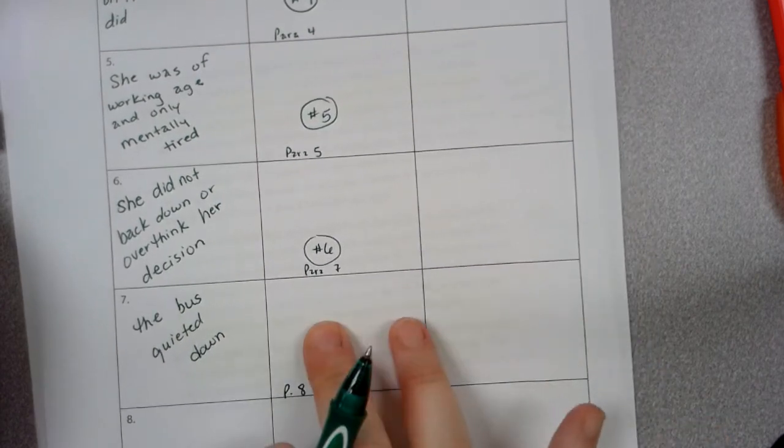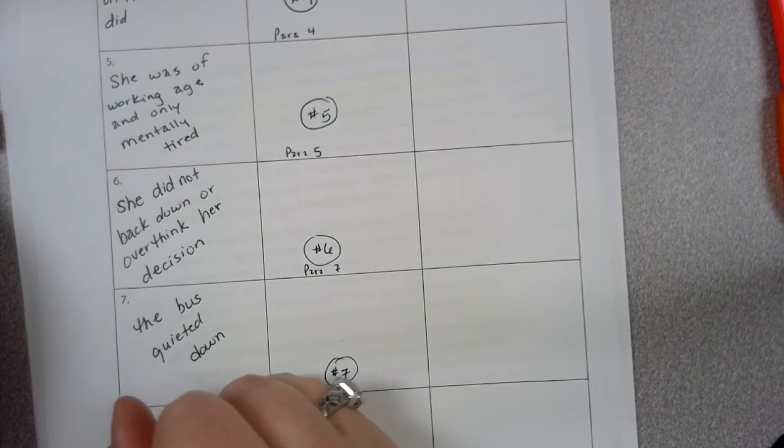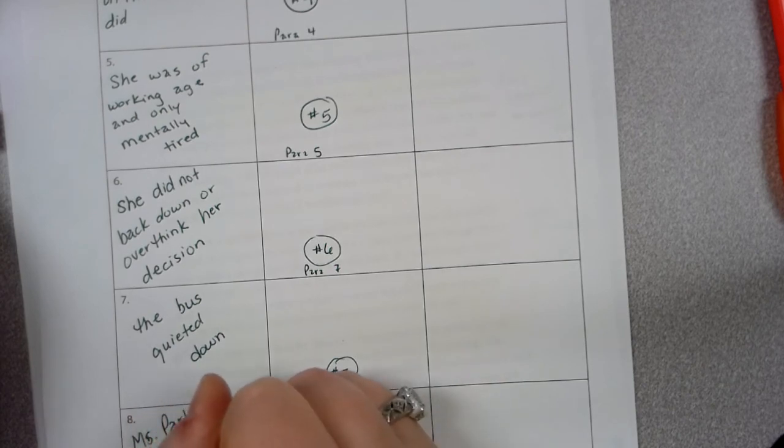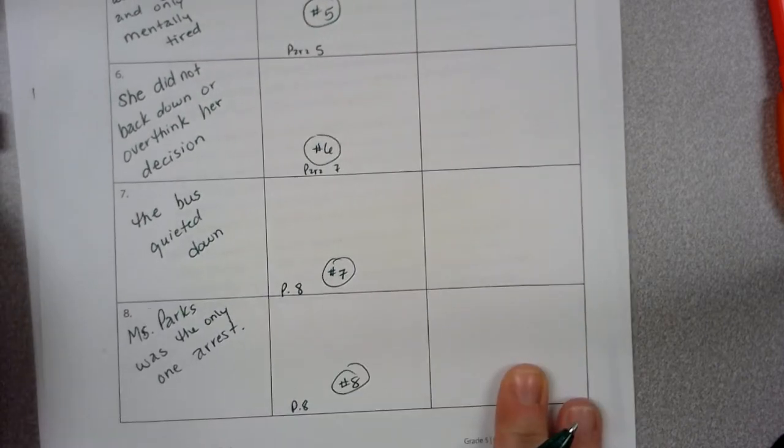Tell me the evidence and why you think that happened. Number 8, Miss Parks was the only one arrested. Give me text evidence, and finally, give me your inference.